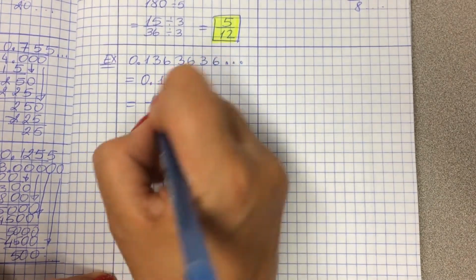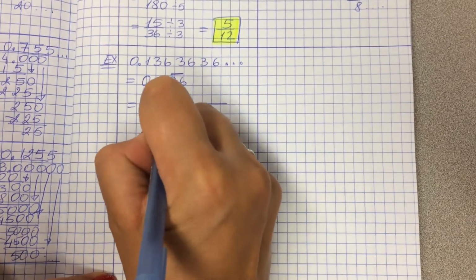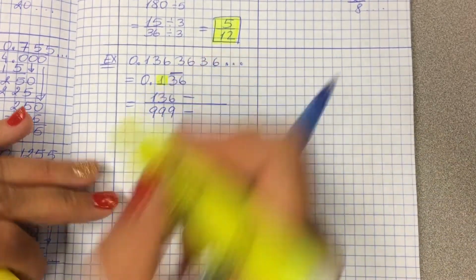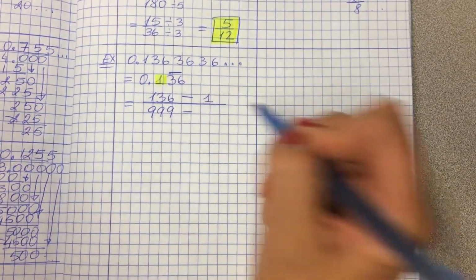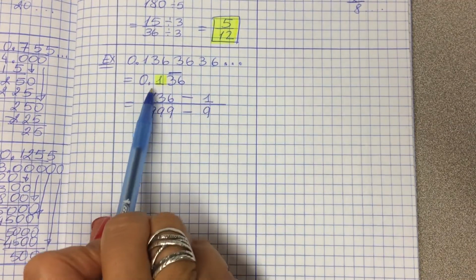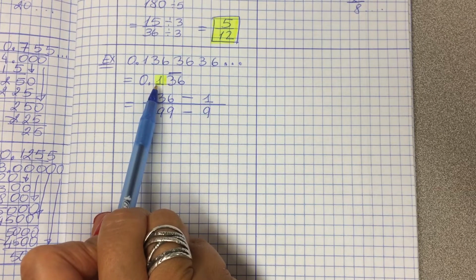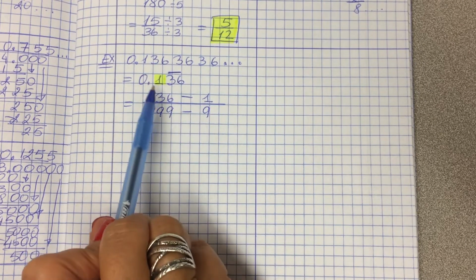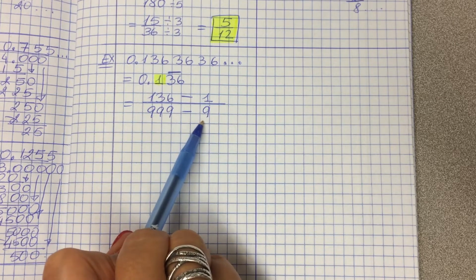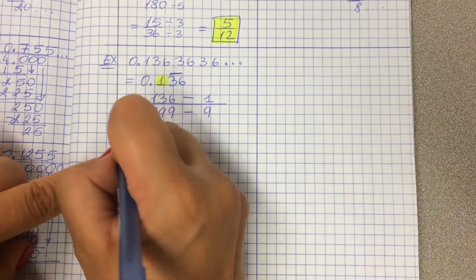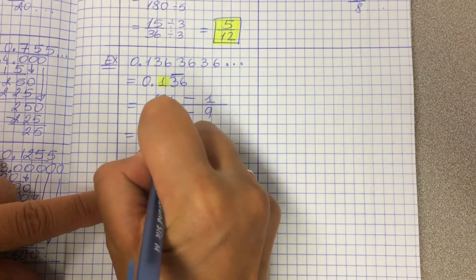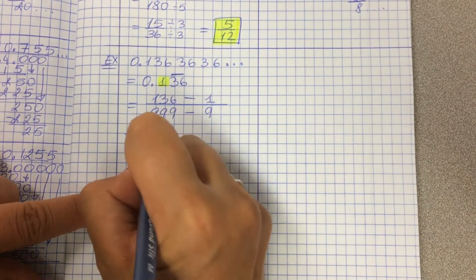So we start with 136 over 999. What to subtract? On the numerator, you subtract the actual digit that is not repeating. On the denominator, you subtract 1 9. Because if you have one digit that is not repeating, you subtract 1 9. So on the numerator, you subtract the digit itself. On the denominator, you subtract 1 9. 135 will go over 990.